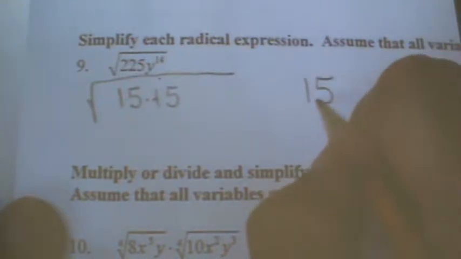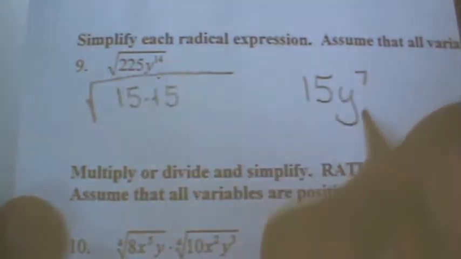Okay, how about number 9? 15 times 15 is 225. Right? 15y to the 7. So your answer is 15y to the 7, because you have 14 of these. You're going to group them up, 2 of a kind, so you've got 7 groups.